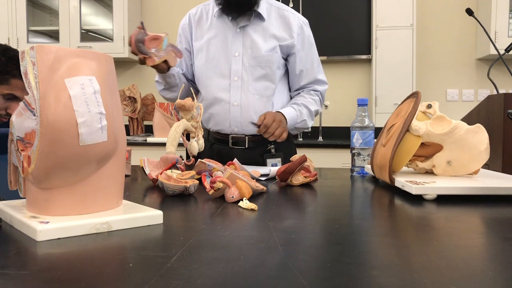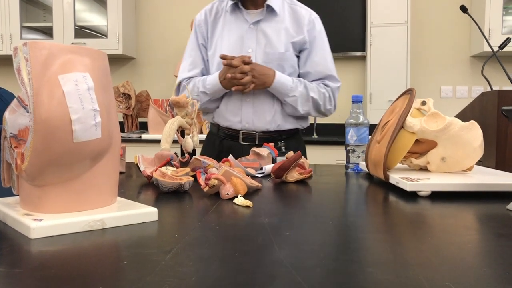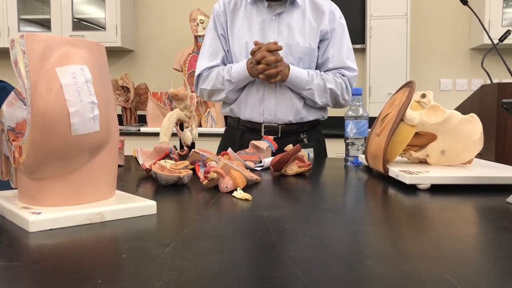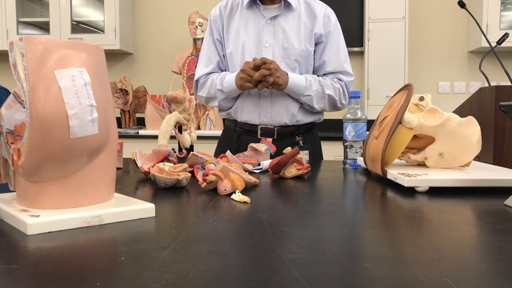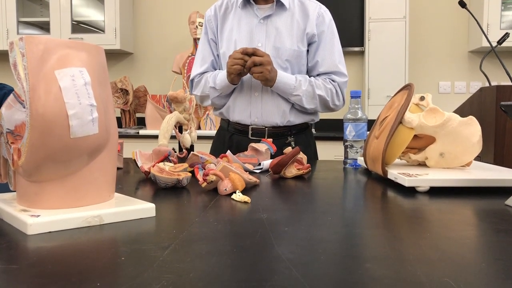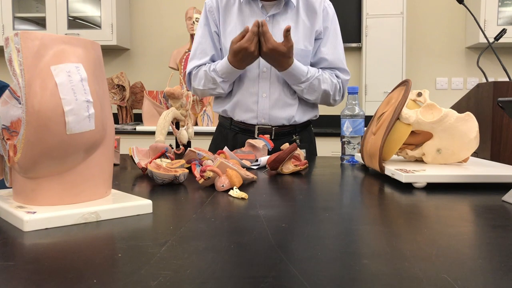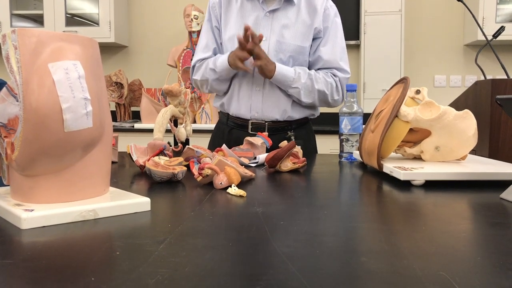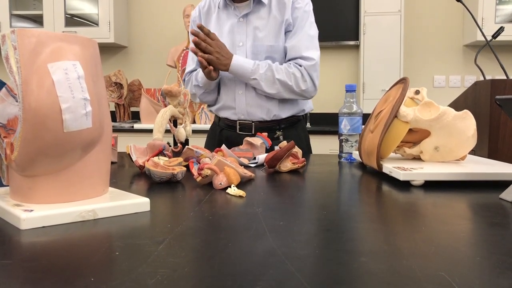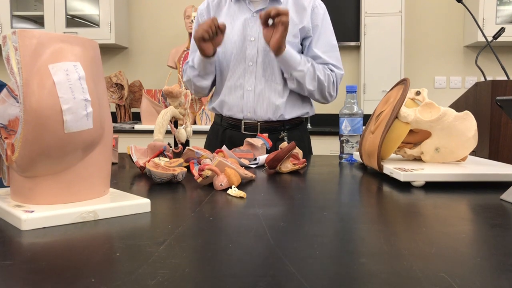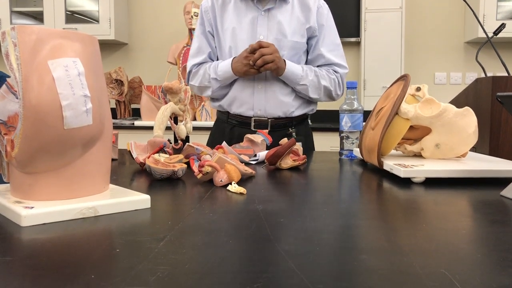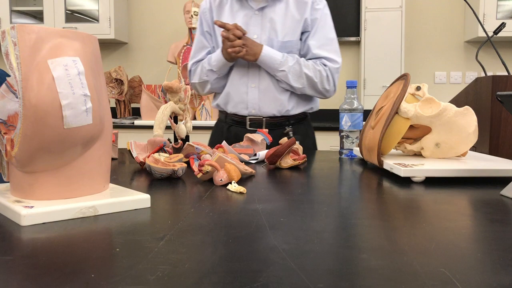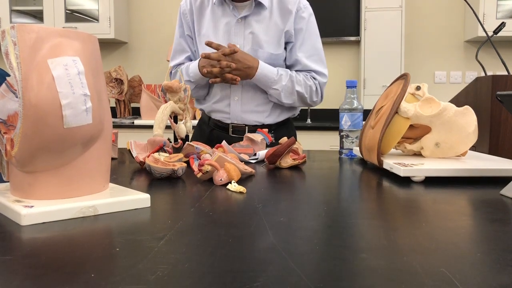Now, one thing which we have to see is that in males, the testes are lying outside the body, whereas in females, the ovaries are present inside the pelvis, inside the body. Why are the testes lying outside?